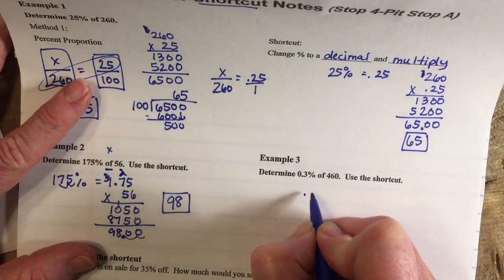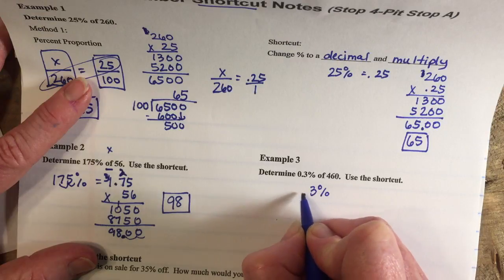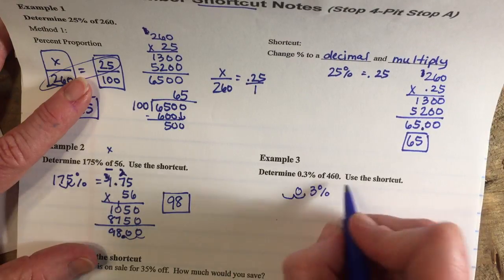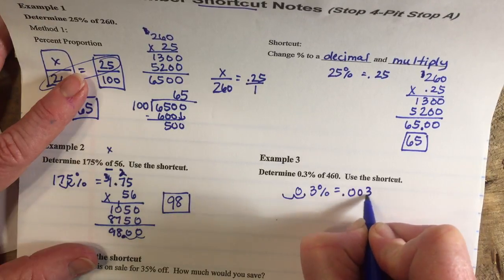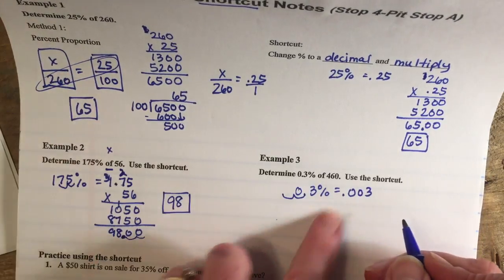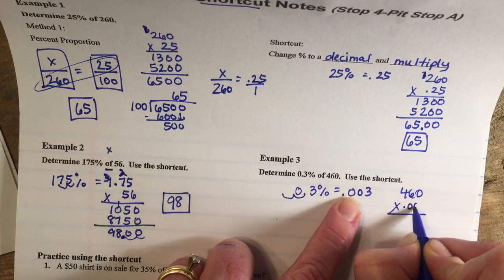So I'm going to have 0.3%. I'm going to move it 2 places. All right, so that means I'm going to have to add a 0 in front of it. So now I have 2 zeros, 0.003. And this is the number I'm going to multiply times 460.